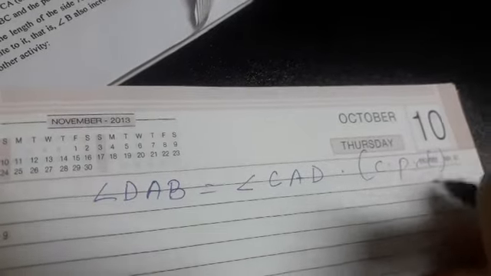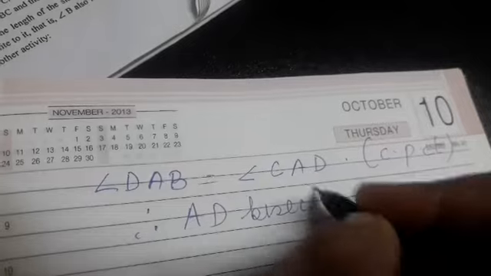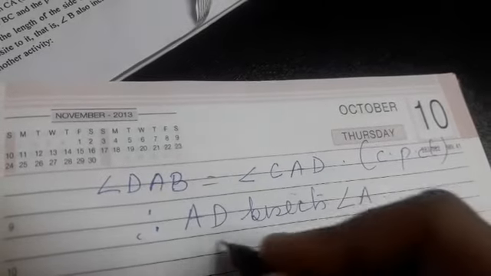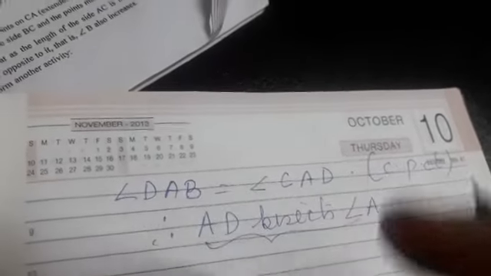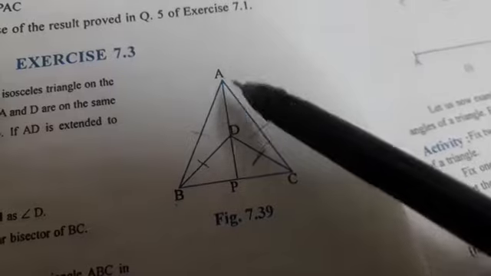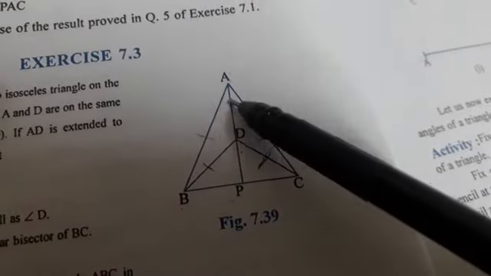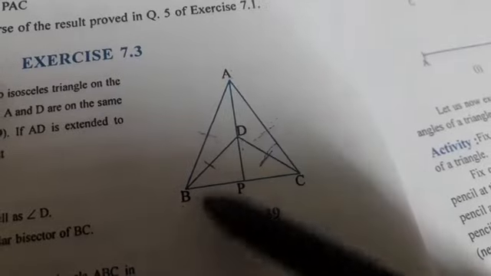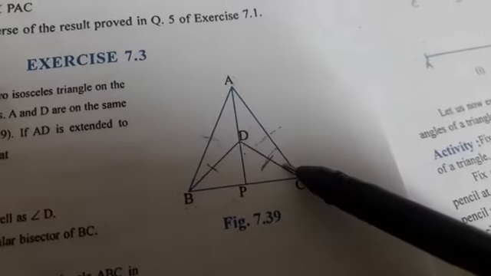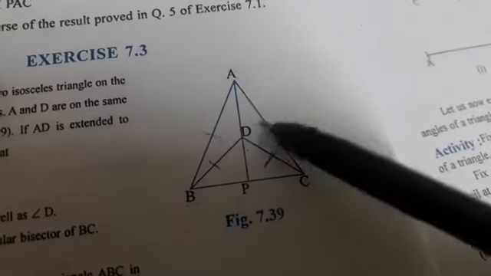Yes, we can write here CPCT, and therefore AD bisects angle A. This is the point which we have to prove in the third part, but because the 2 triangles are congruent, I can write that AD is the bisector of angle A, because DAB will be equal to DAC, or CAD is equal to BAD. We can name it in 2 ways.